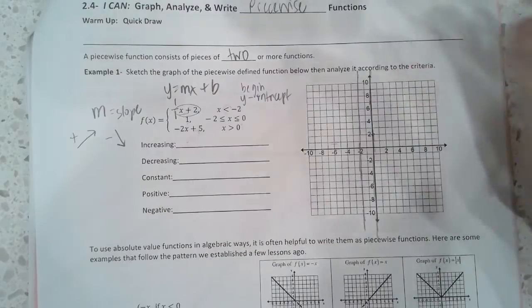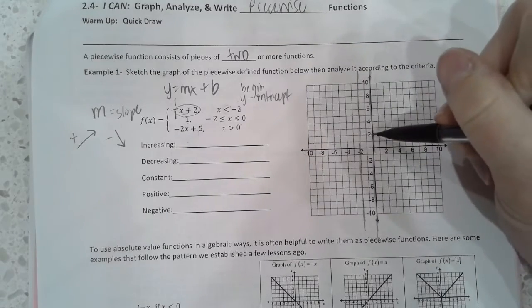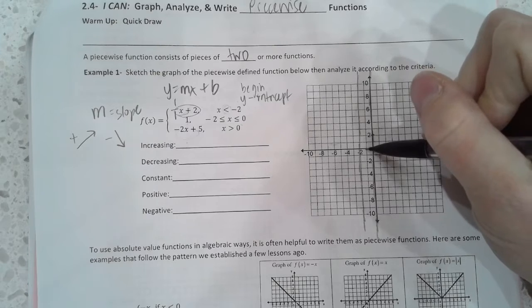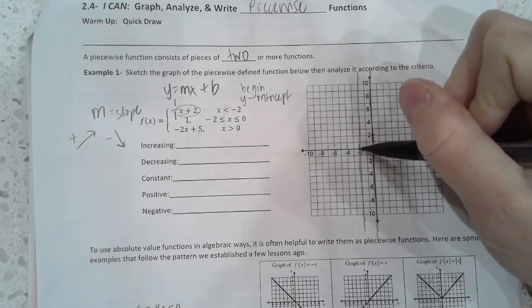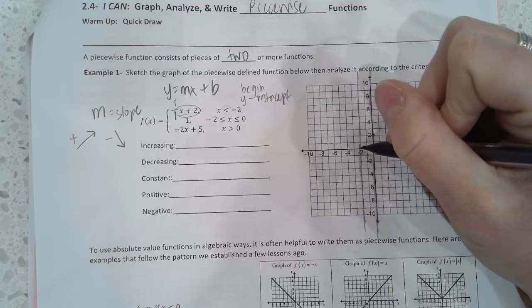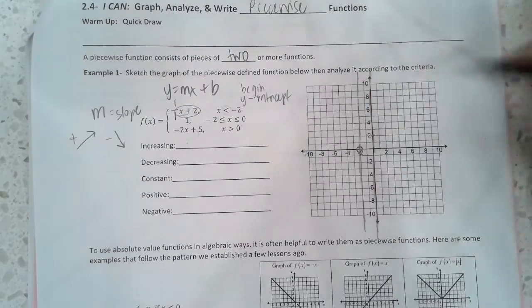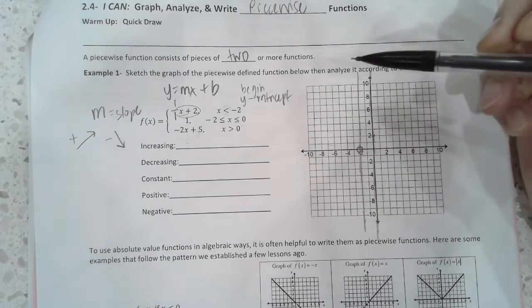Okay, so from my 2, I'm also going to go down 1 and to the left 1, down 1 and to the left 1. So now I first start to touch -2 on my x-axis. So this has to be an open dot, because again, there's no line with my inequality. Okay, then we'll continue on.